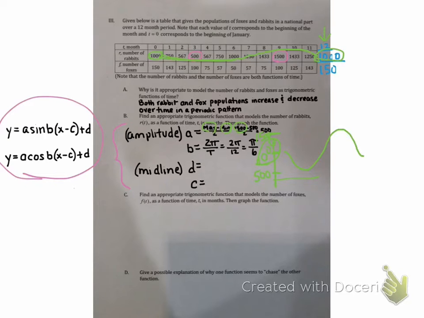How else could I find it? Well, if I know my amplitude is the distance from the midline to my maximum or minimum, so this much had to be 500, right? Or this much had to be 500. So I could have taken my maximum or minimum and either add or subtract 500, that amplitude, to find the midline.